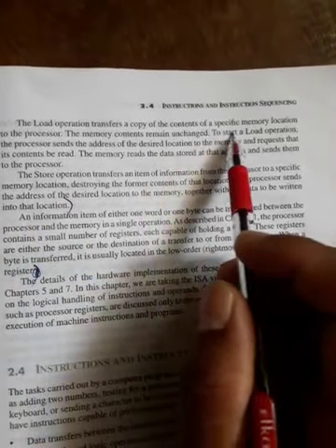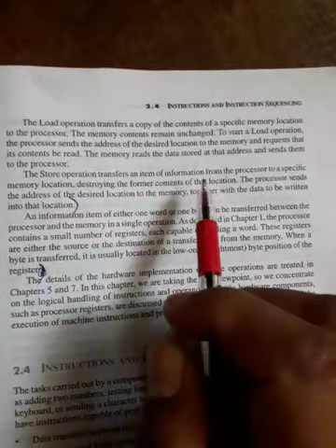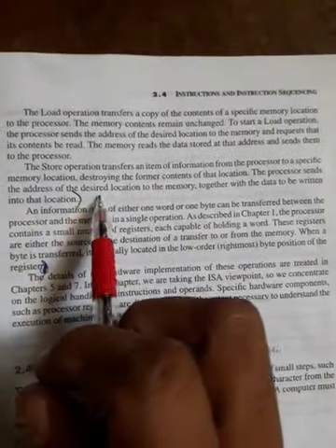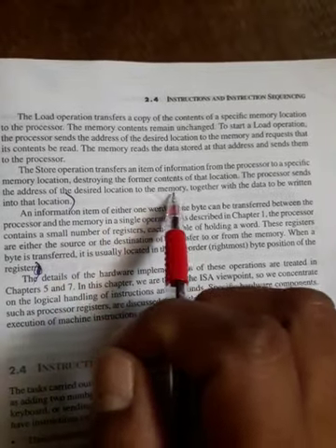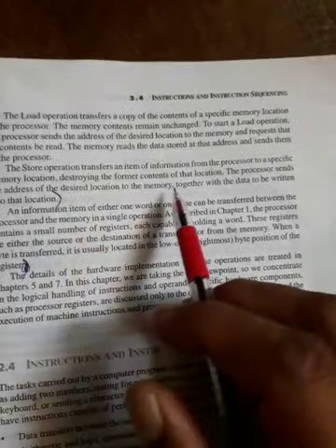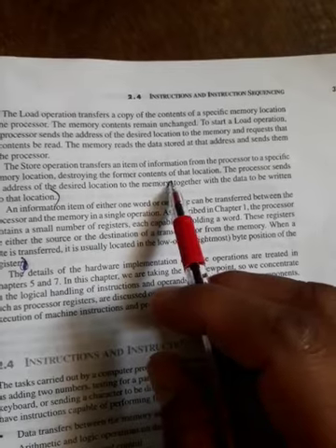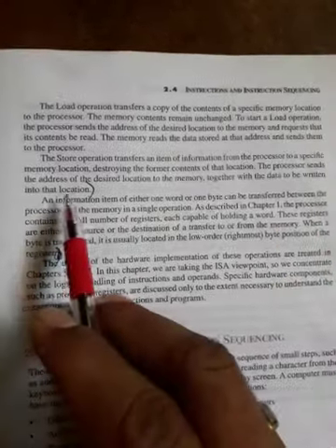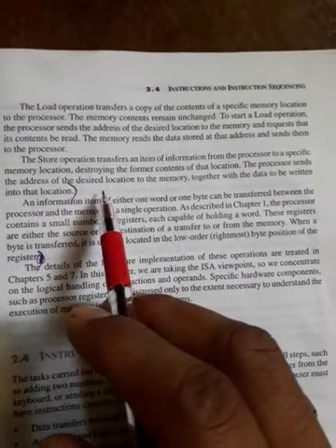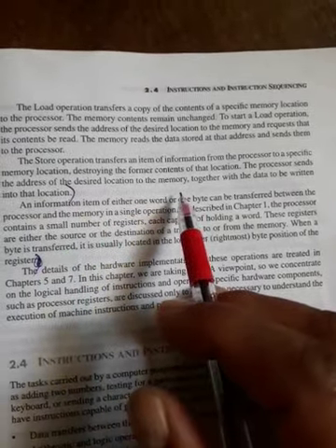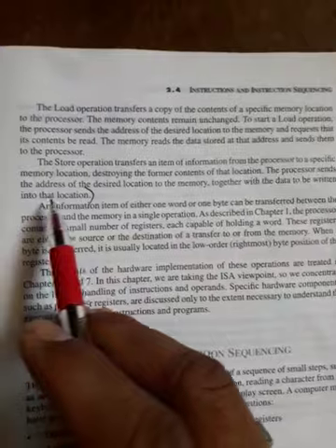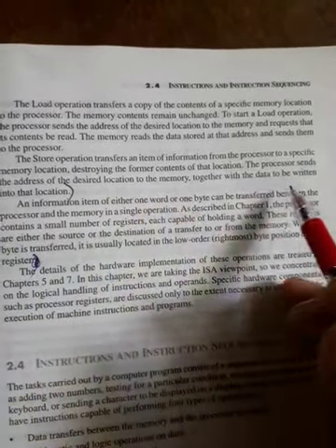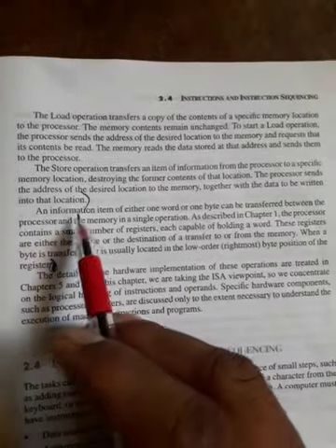Here, data goes from the processor to a specific memory location, destroying the former contents, whatever the previous contents of that location were. The processor sends the address of the desired location to the memory, together with the data to be written into that location.